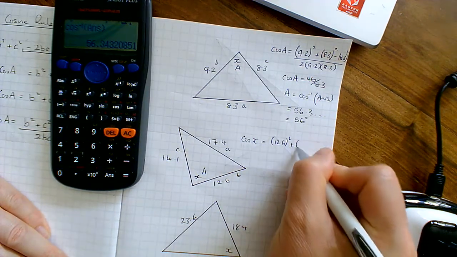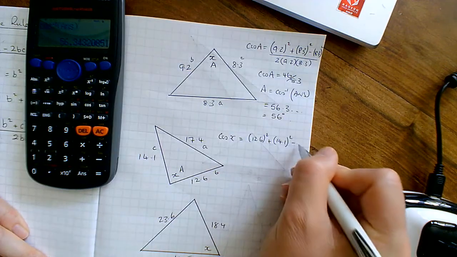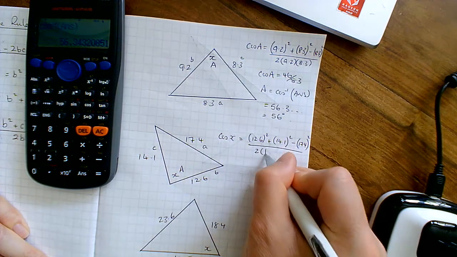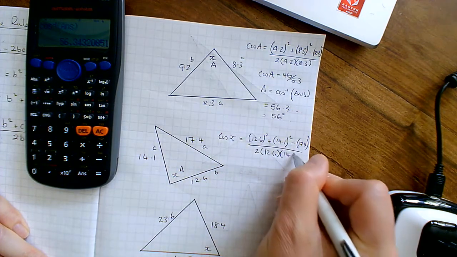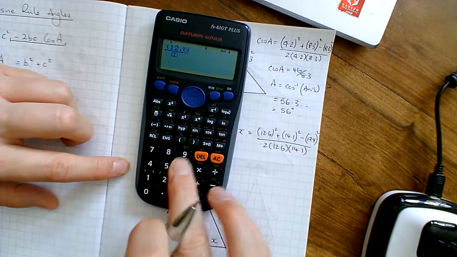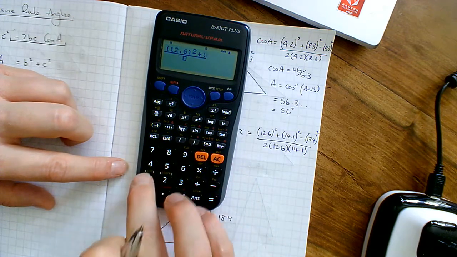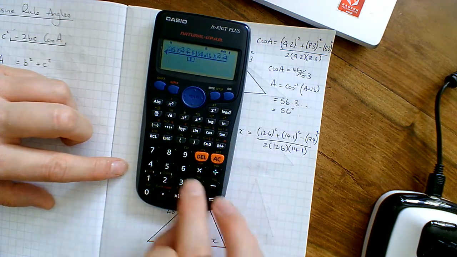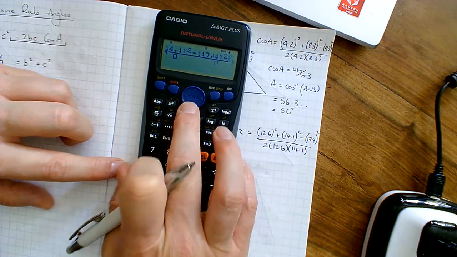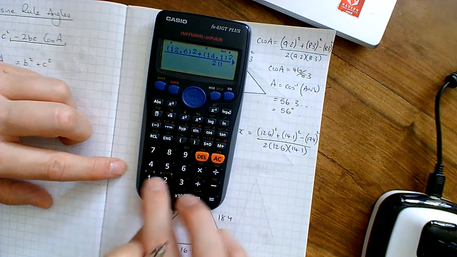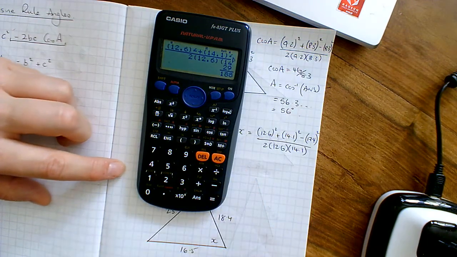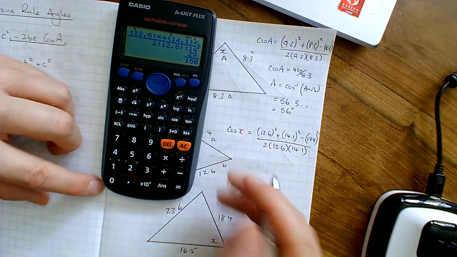12.6 squared plus C squared, 14.1 squared minus A squared, 17.4 squared, all over 2BC. Get the calculator. I've got 12.6 squared plus 14.1 squared, take away 17.4 squared, all over 2 times 12.6, and then I've got a 14.1 on the bottom. So there's again another nice fraction, 29 over 188.